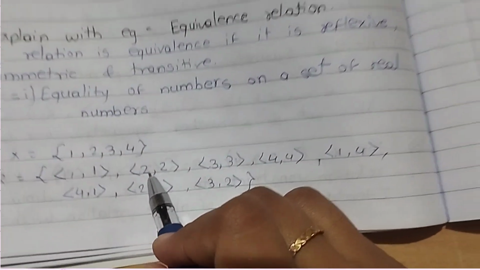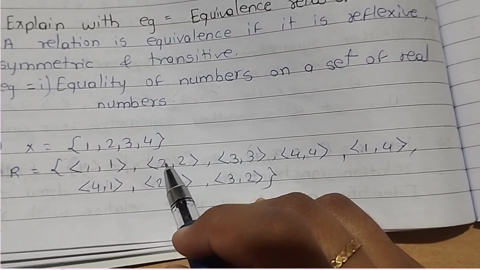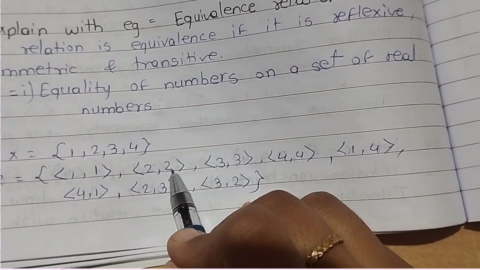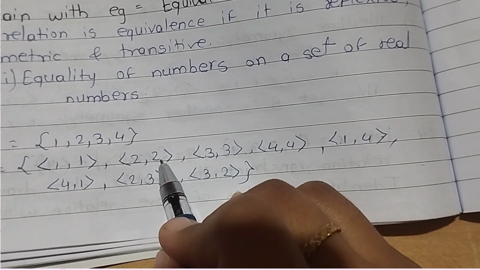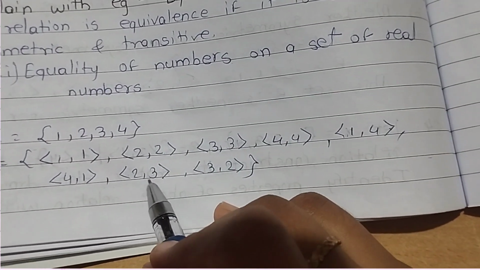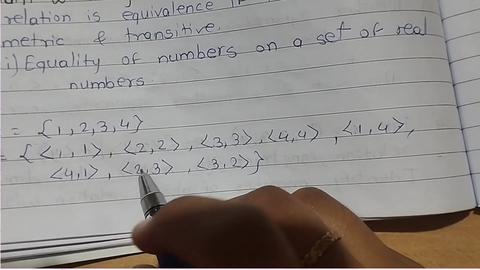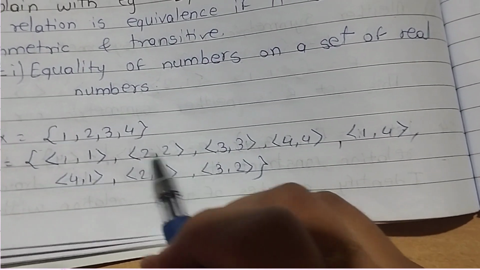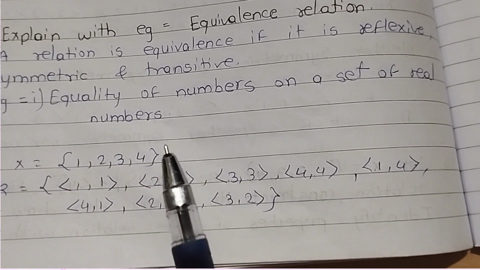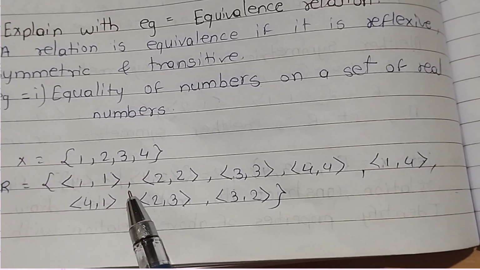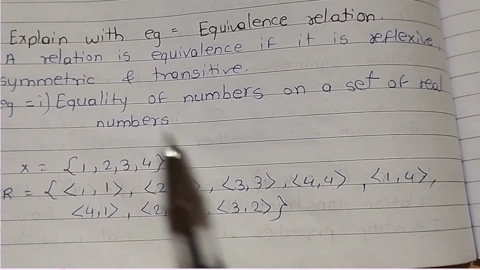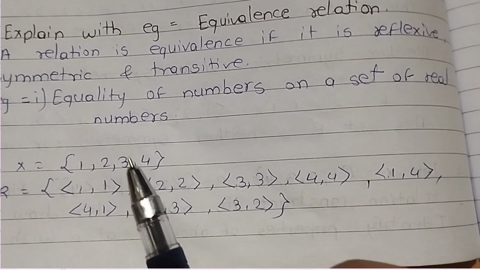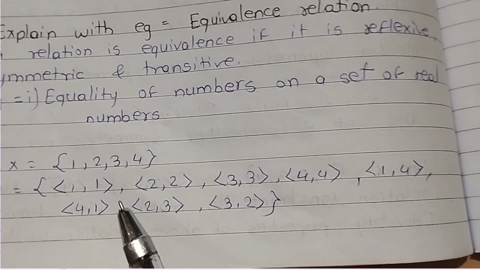Now we check for the second. (2,2) is present and the starting of 2 is present. Yes, the starting of 2 is present. Then (3,2) is also present. So all these 3 properties follow from the given relation. So the given example follows an equivalence relation.